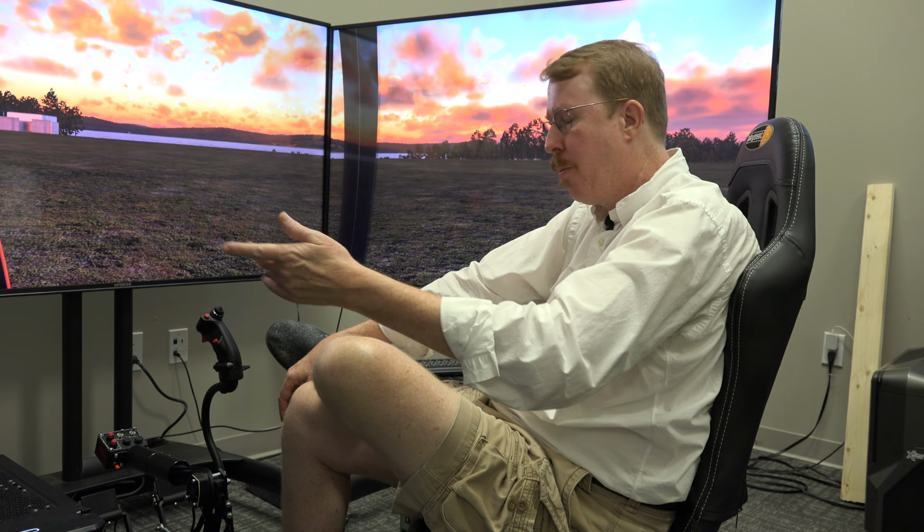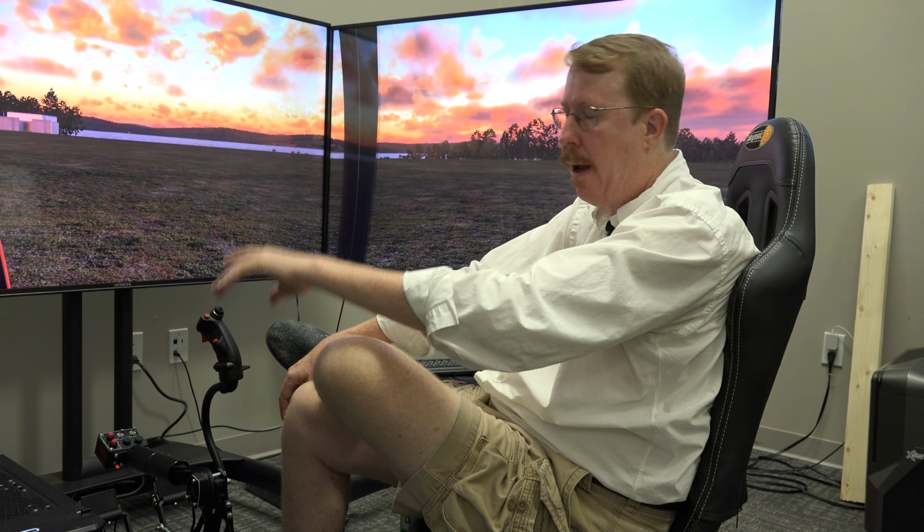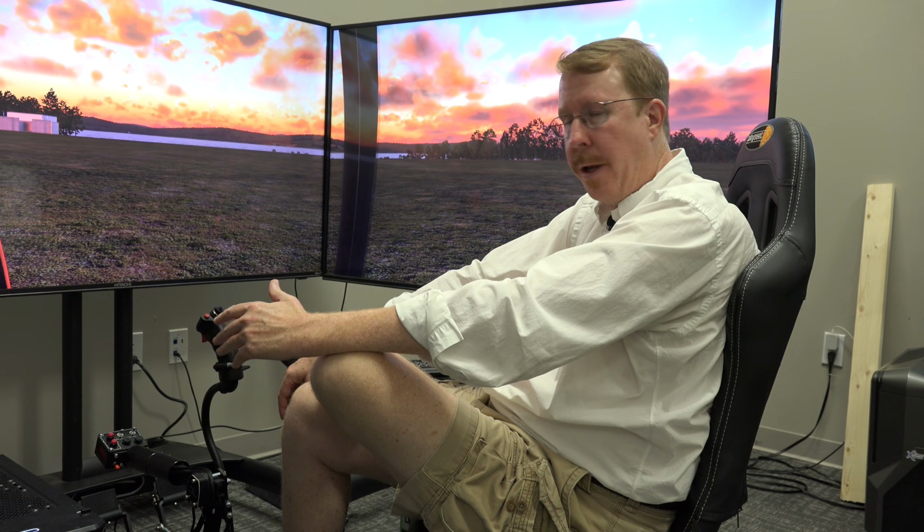And I was taking instrument currency, and it's really hard to pass the instrument currency test back then because I was new at it. And so I wrote a flight sim to do instrument flying in the Piper Archer. So it's called Archer 2 IFR.